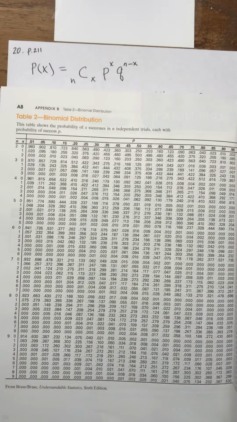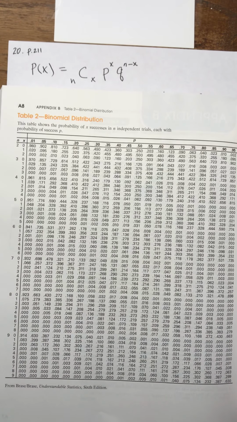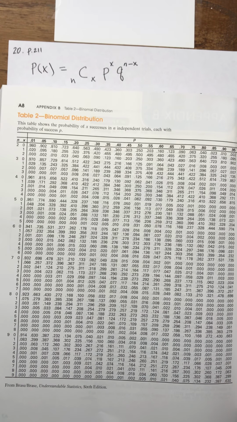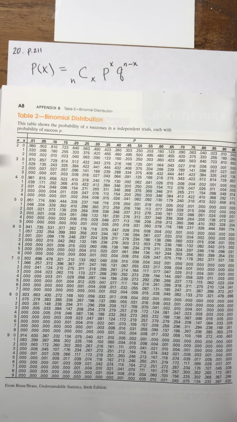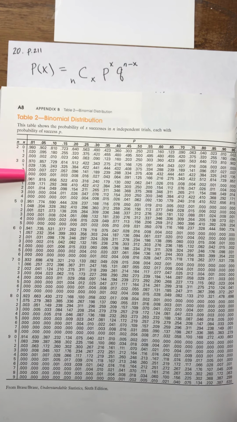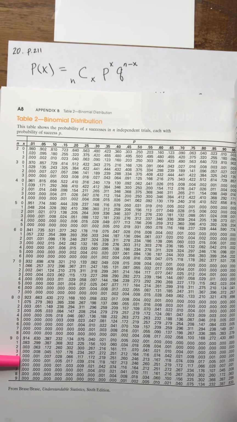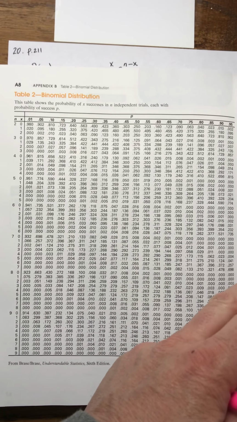Now, this might be a little bit hard for you to see here because the numbers are pretty small. But in this column we have our n's, and here we have our x's. What we're interested in is n being 9.